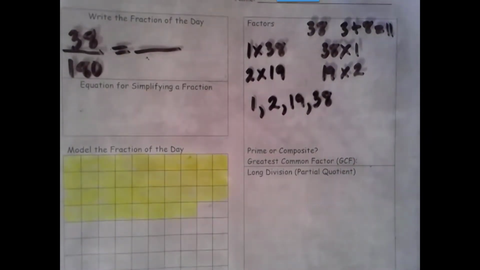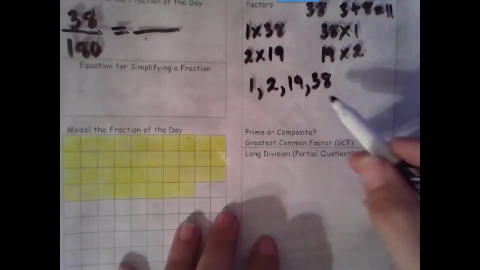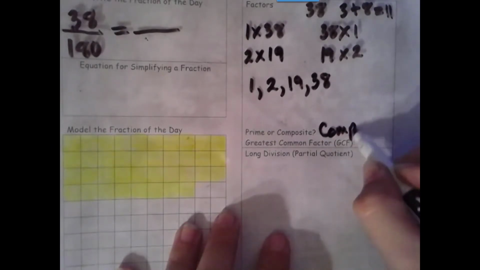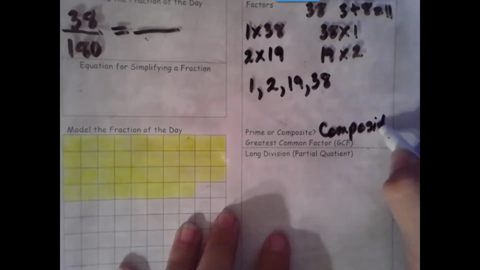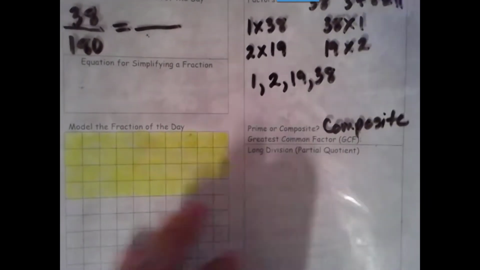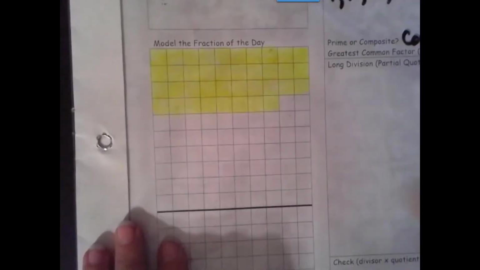So we have 4 factors. That is more than 2 factors. So that is composite. And out of these, we need to find our greatest common factor. So let's start with our greatest factor of 38. See if that works. If it doesn't, then we'll go on to the next one.